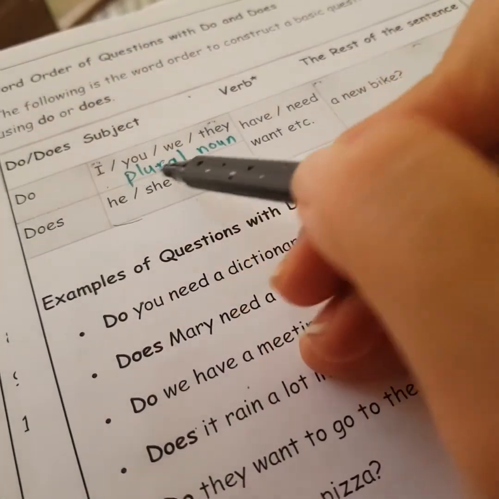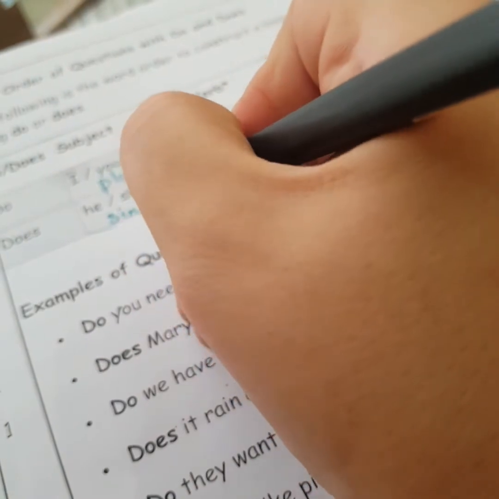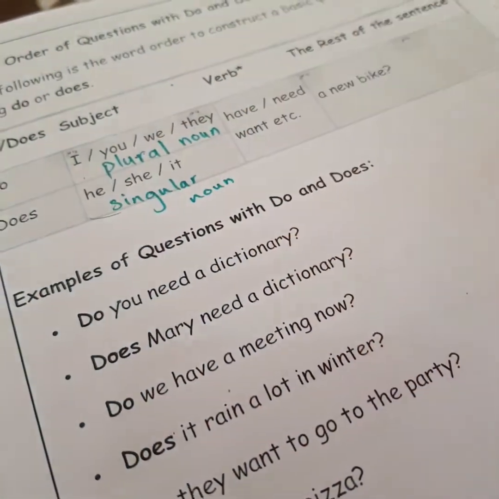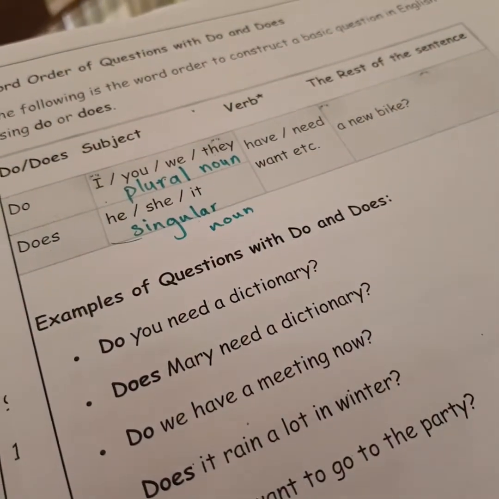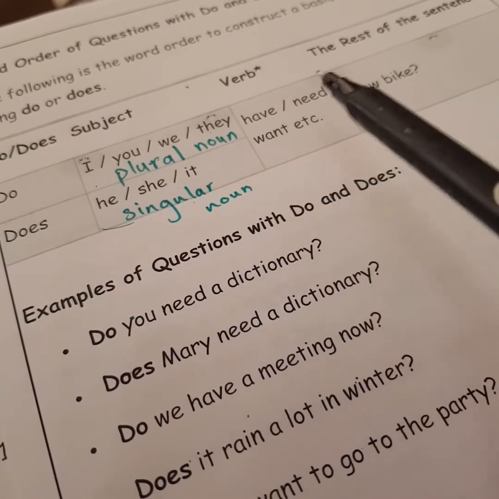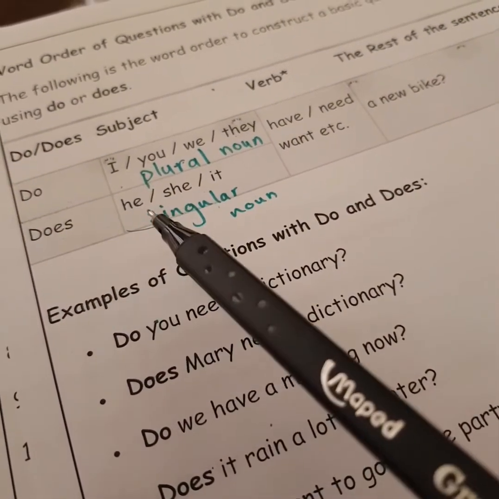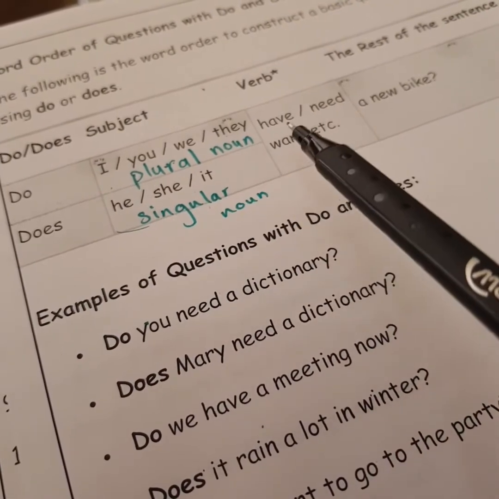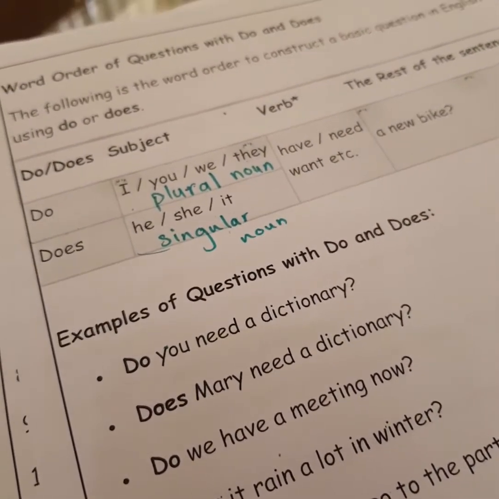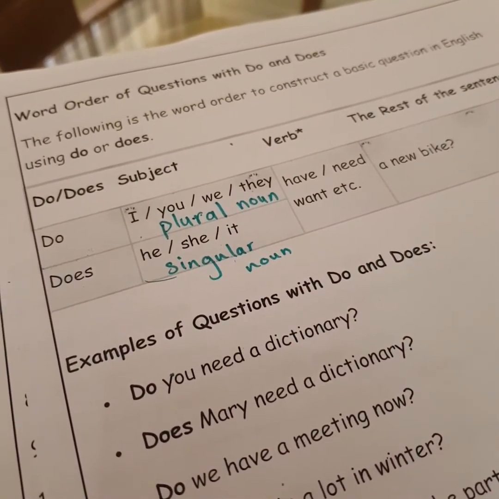If the subject is he, she, it, or any singular noun, we should use does to make a question. For example, do I, you, we, they have, need, want a new bike? Does he, she, it have, need, want a new bike? This is how we form questions in the present simple.